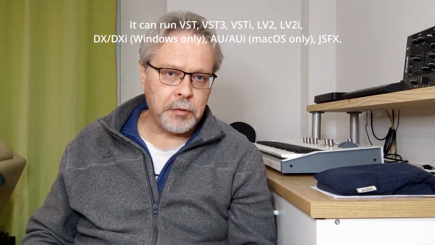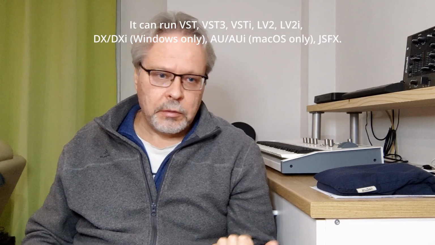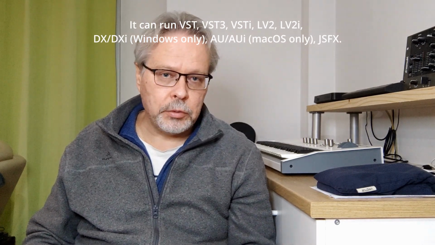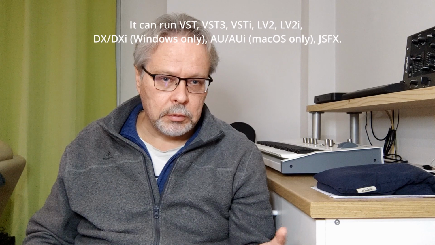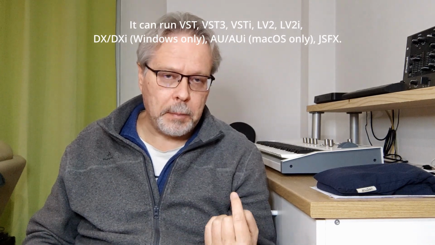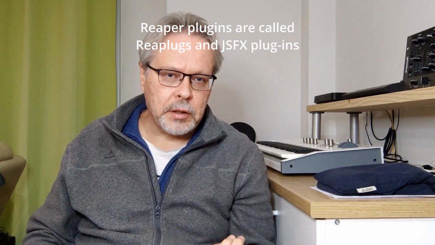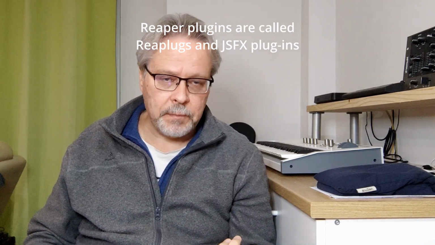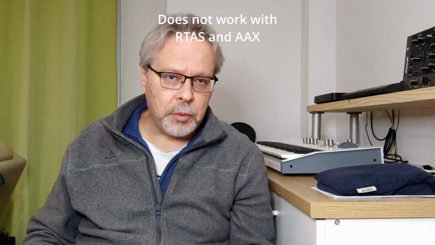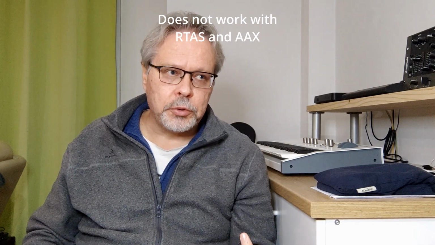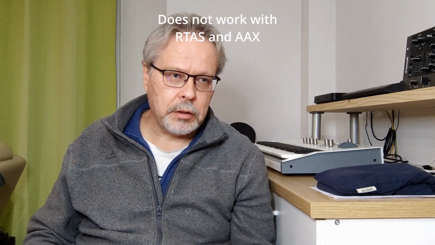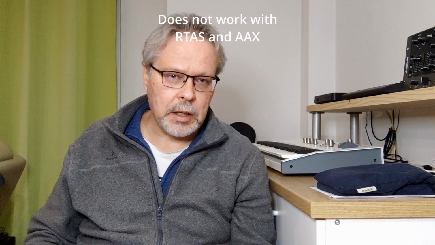Reaper is multi-platform, so it works with Windows, Linux, Mac. It's compatible with most of the plugins like VST, AU. It has its own plugins which are ReaPlugs and JSFX plugins. It does not work with Pro Tools plugins like RTAS and AAX.